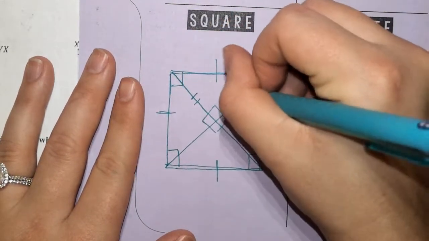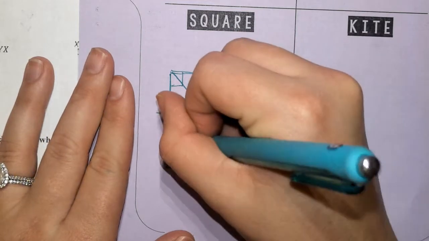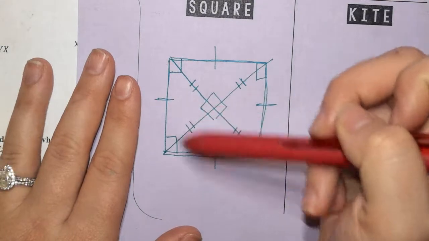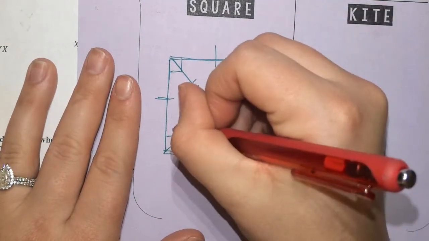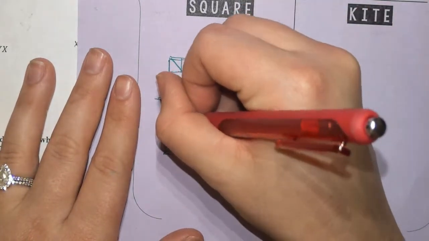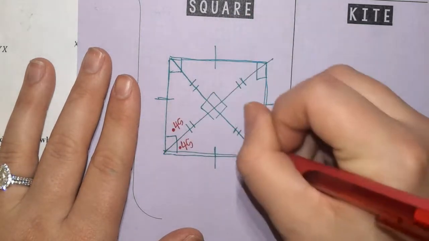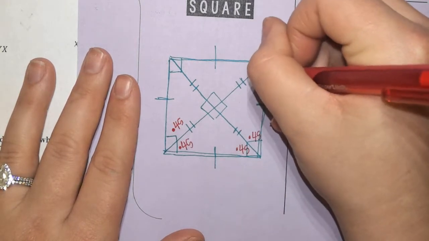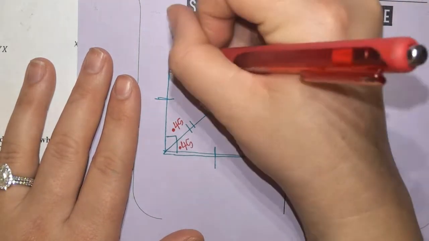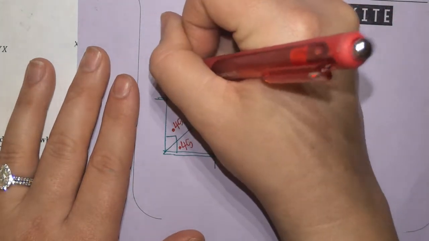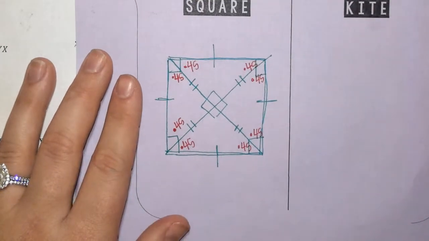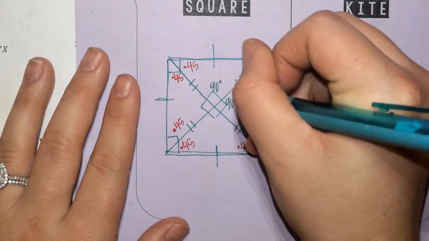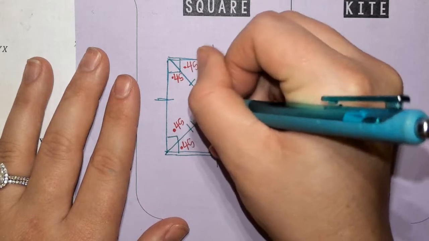And then all of your diagonals are the same. So I'm going to put a red dot wherever it's 45 degrees. You can even write 45 if you want. Individually, all these are 45. But this big one right here is 90. This is 90, 90, 90.